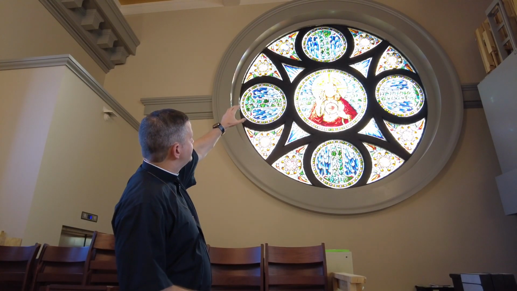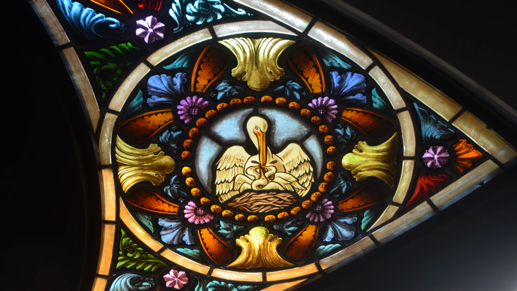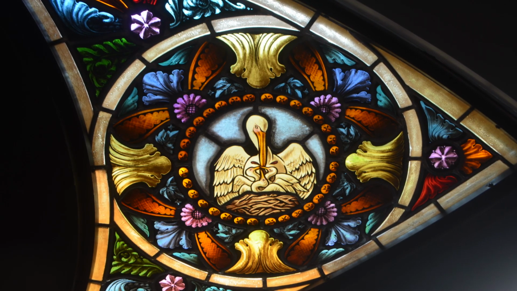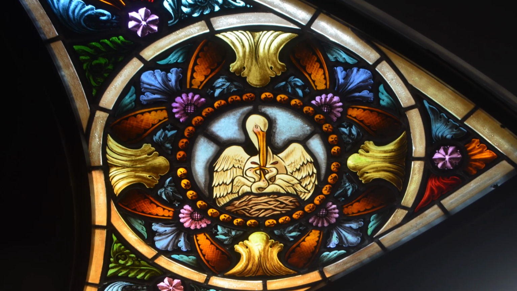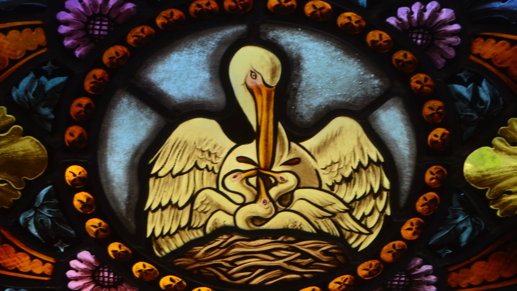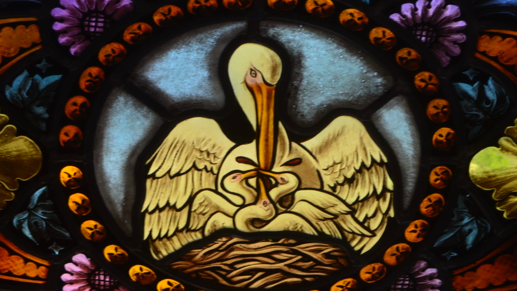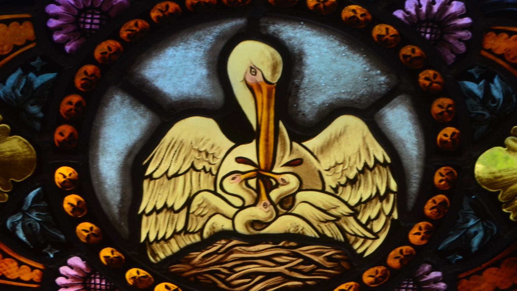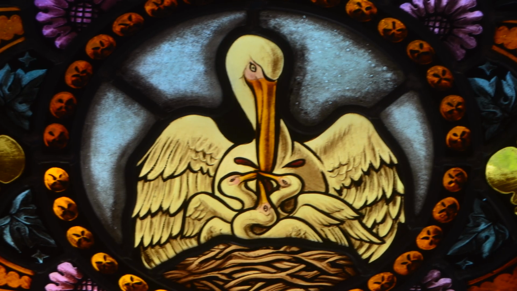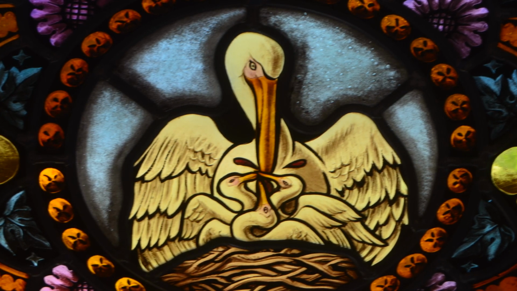And so starting at the very top right and going clockwise, you'll see first a pelican. You might ask yourself, how does a pelican have anything to do with the death and resurrection of Jesus? And that's because early Christians observed that a pelican, when it was unable to find food for its young, would actually pluck from its own breast to feed its children from its own flesh. And in that, the Christian community saw a prime example of Jesus who feeds us with his body and blood. And so that image of the pelican is always a Christian symbol of Jesus giving us his very self.